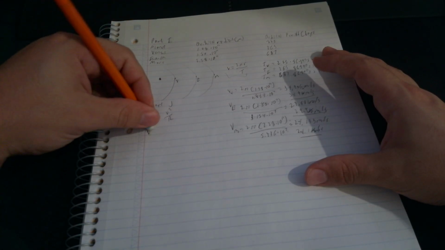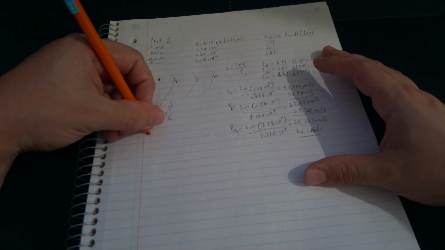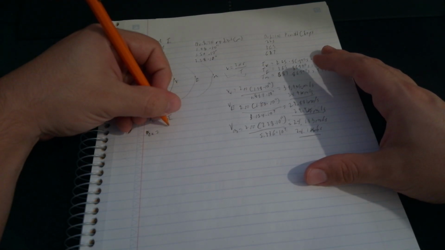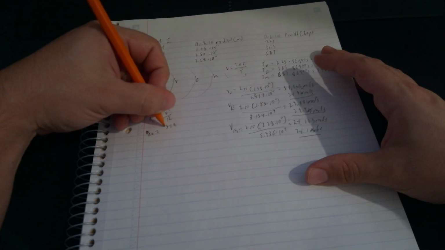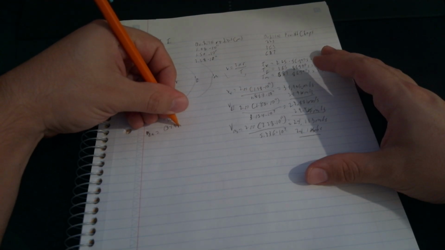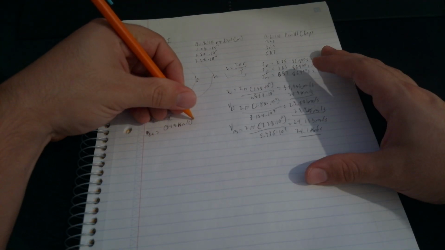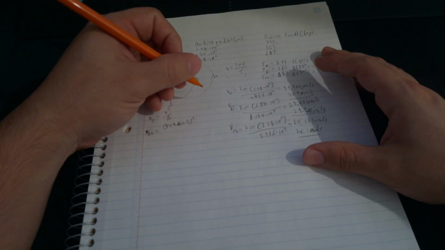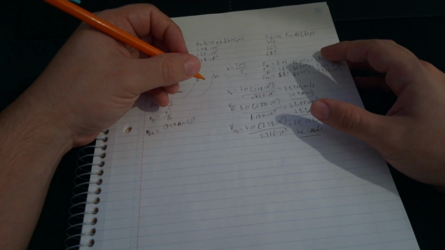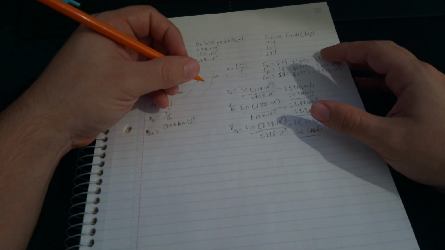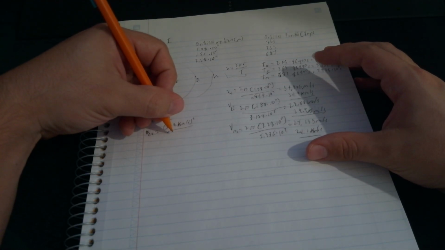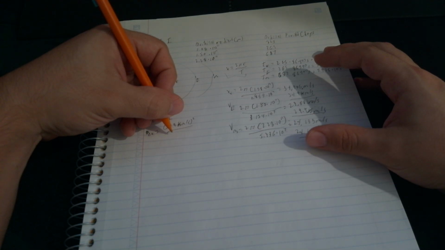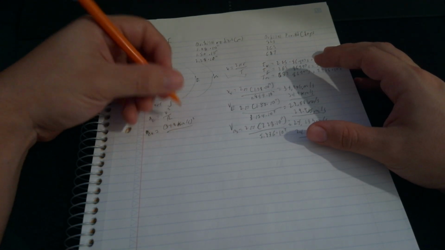Velocity, this time it's acceleration. Acceleration of Venus is equal to our velocity, which is 34.9 kilometers per second squared, and then centimeters per second. This is our radius.